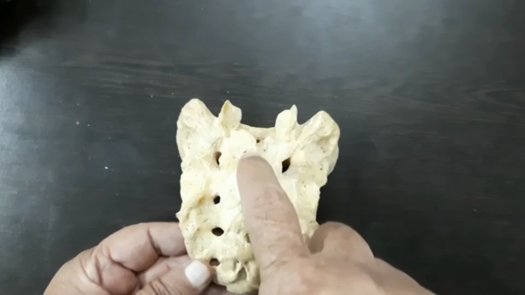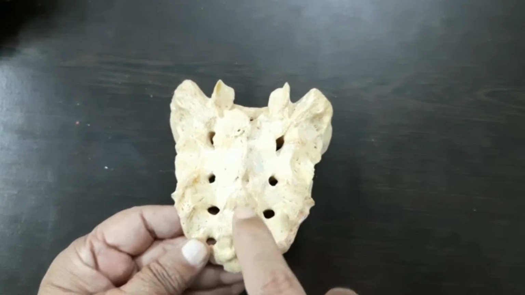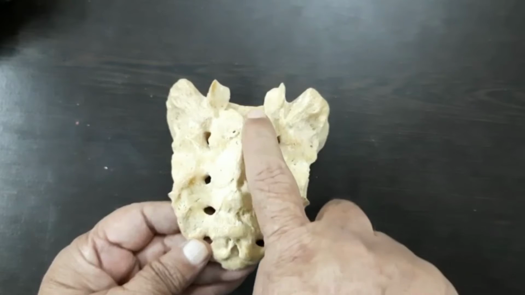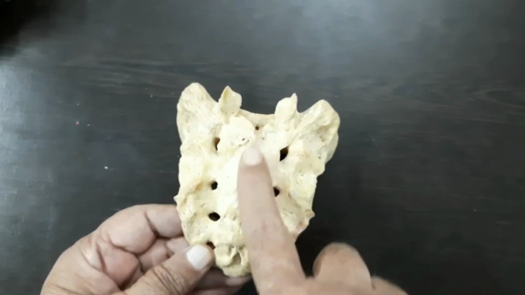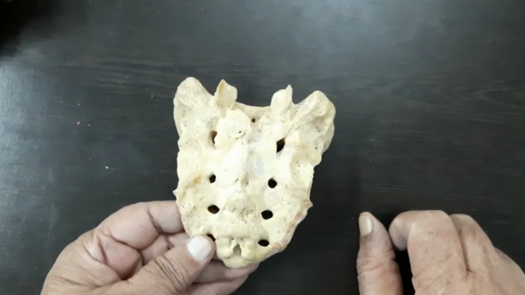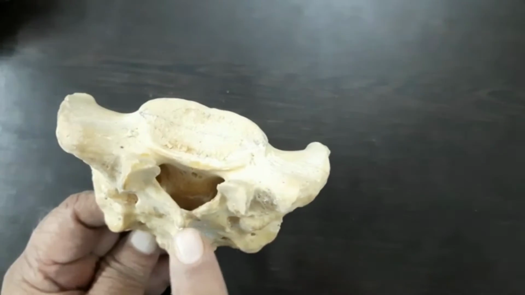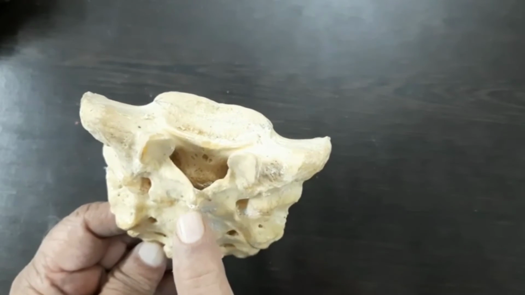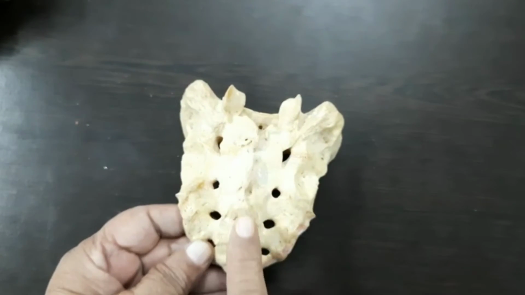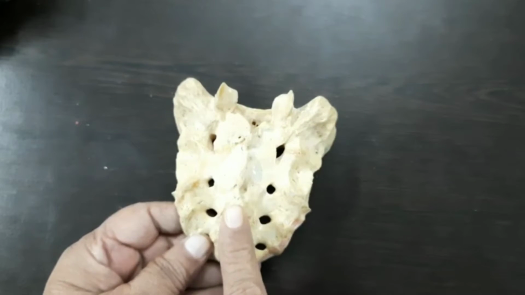In the midline you will see the presence of 4 tubercles, 1, 2, 3 and 4. These 4 tubercles are the rudimentary spinous processes. As I said, this is where the two laminae meet, represented by a tubercle, so this is the spinous process which have fused with each other.